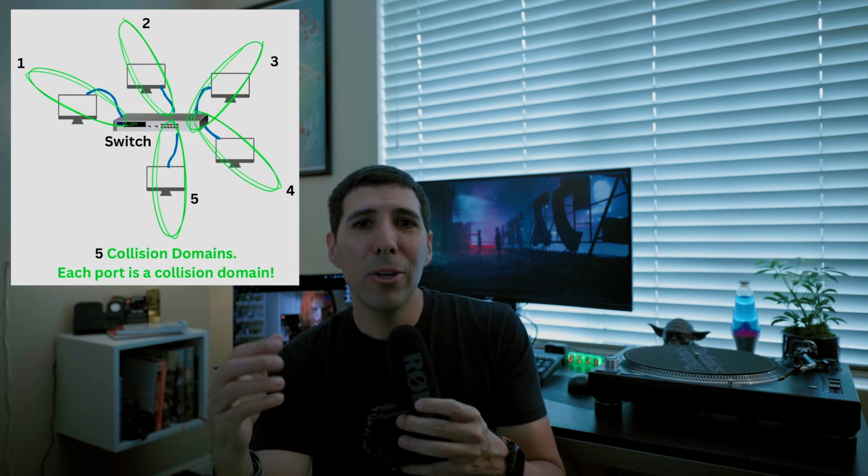So in this case, you can connect 2,000 computers together. Each port on the switch is a different collision domain. So essentially, you could have 2,000 different collision domains. So you're sending data much more efficiently. You're not having all of these collisions happen, and things are working really nicely. So hopefully now you can see why collision domains are important and what they are.